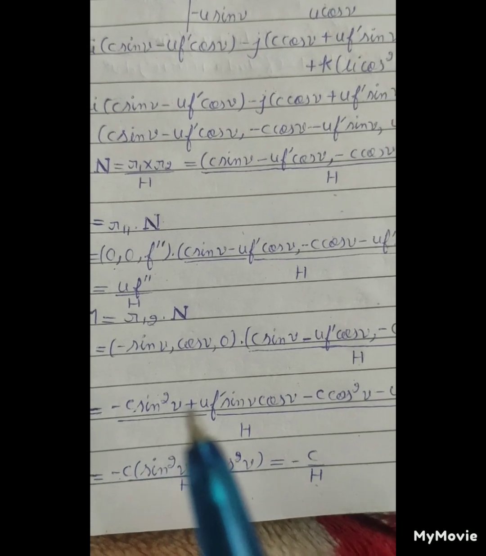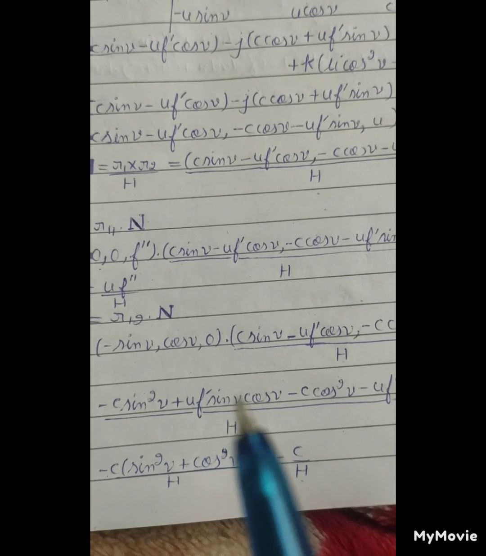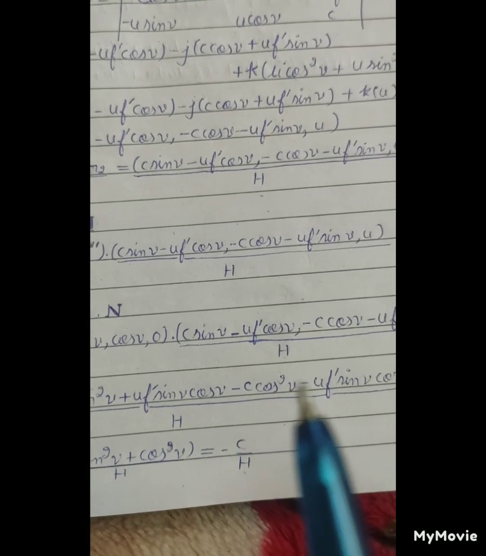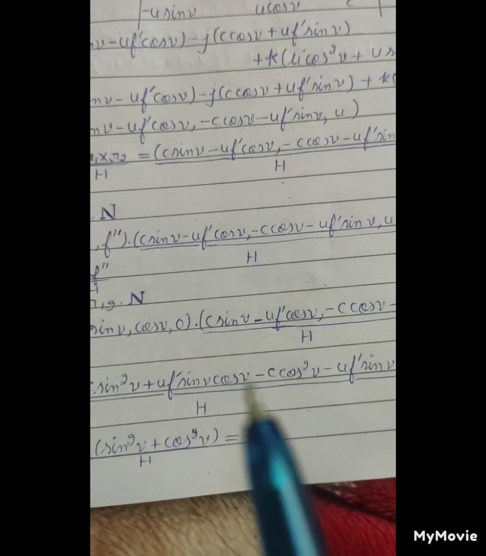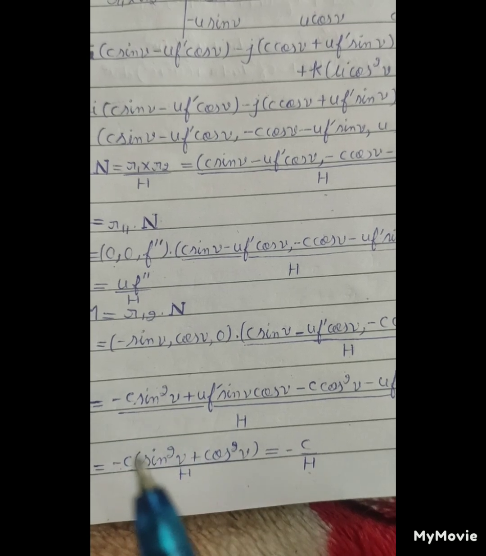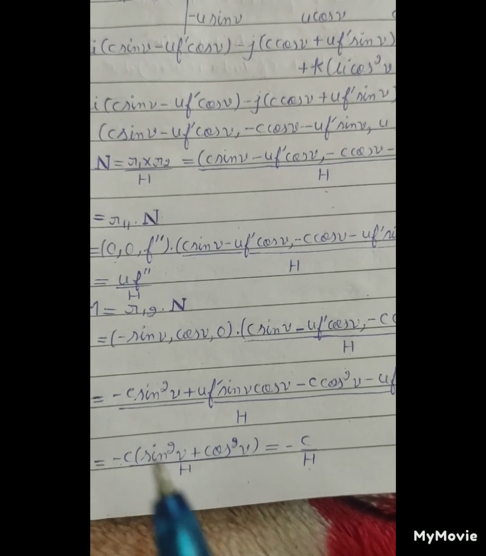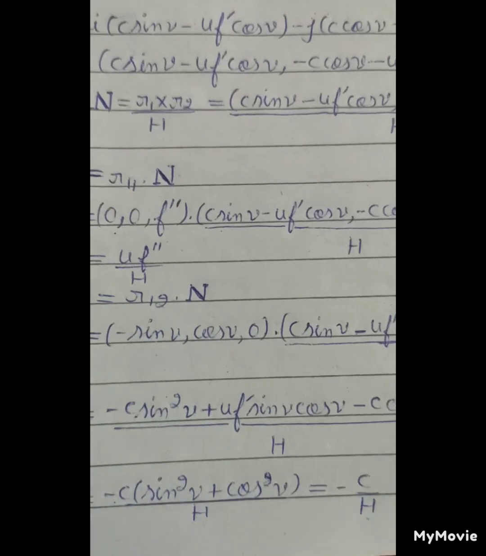Equals minus u f' sine v cos v will cancel out, minus u f' sine v cos v, and containing this term we take minus c common, so sine square v plus cos square v upon h equals minus c upon h.